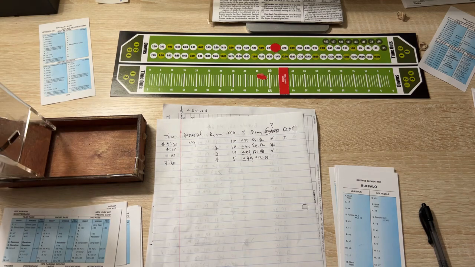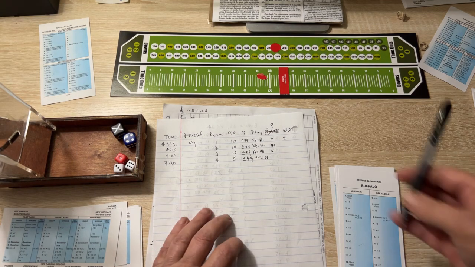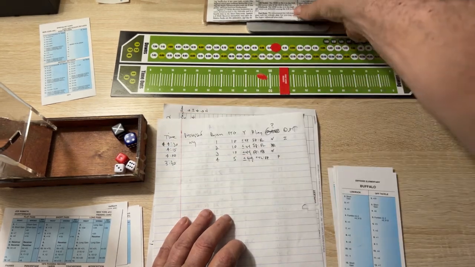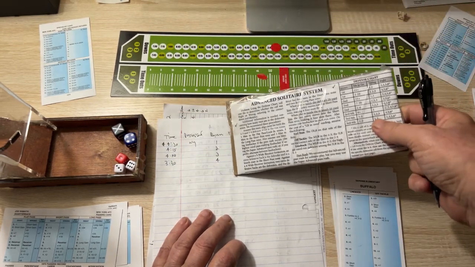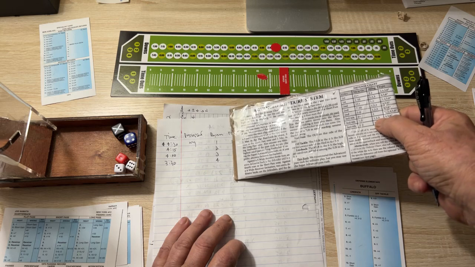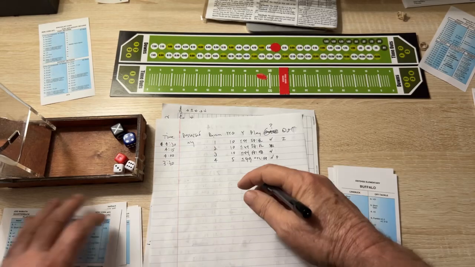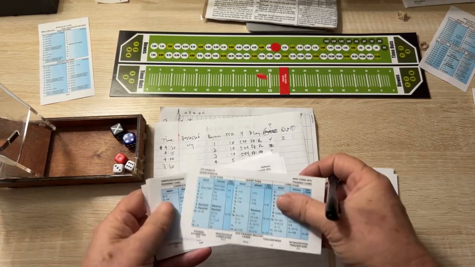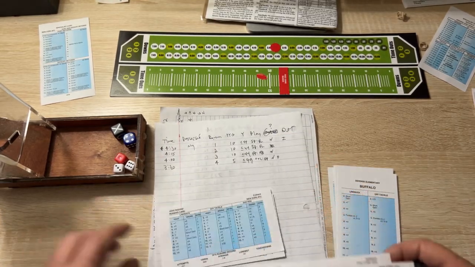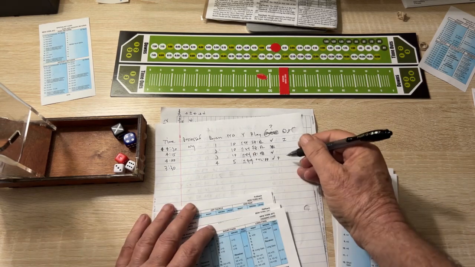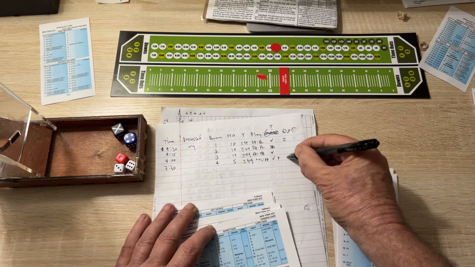4th down. Uh-oh, there's a flag on the play. They've guessed it correctly. It's a 1-9, Riggins, off tackle. A 6-yard frickin' gain for a 1st down.